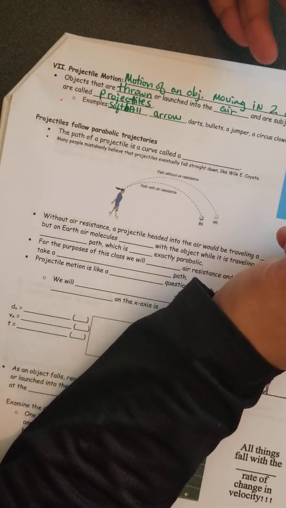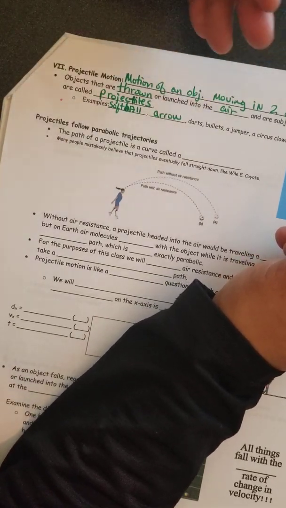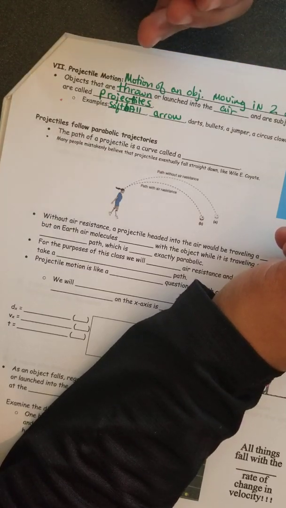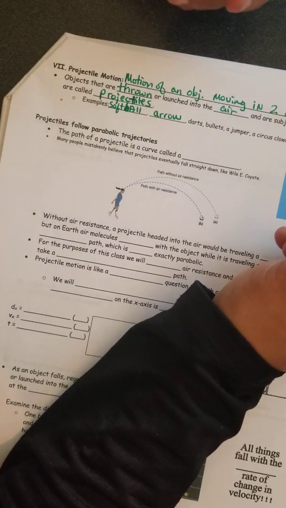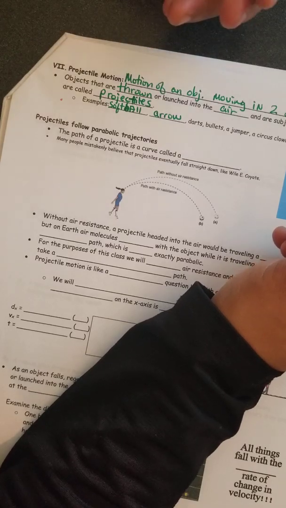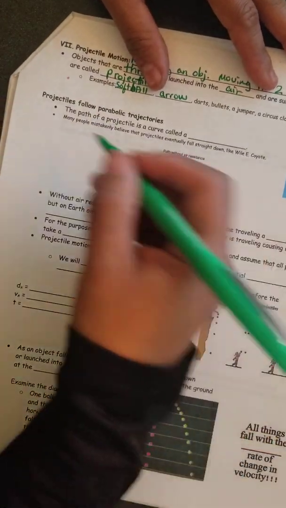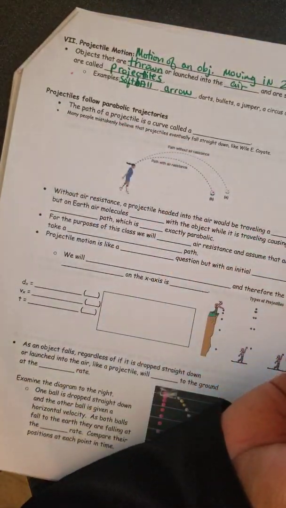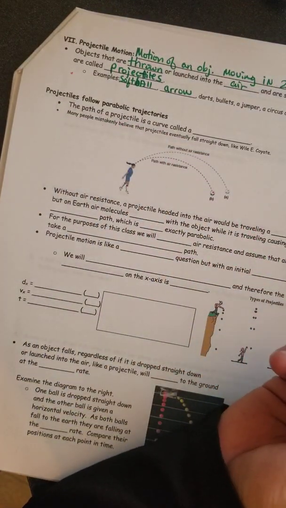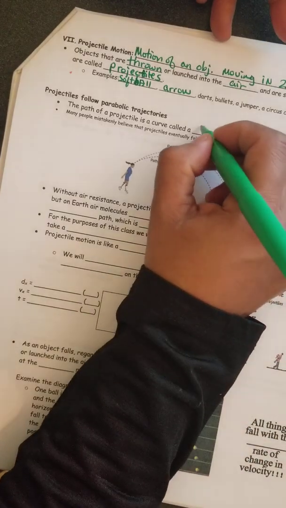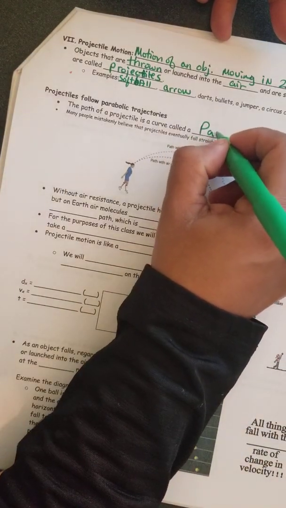Okay, again, one more time. If it's thrown or launched somehow into the air and gravity is the only thing acting on it, and it's going to be in free fall, then we call it a projectile. Now projectiles follow this path, the trajectory. The trajectory of the path is called a parabola. Oh man, more geometry.